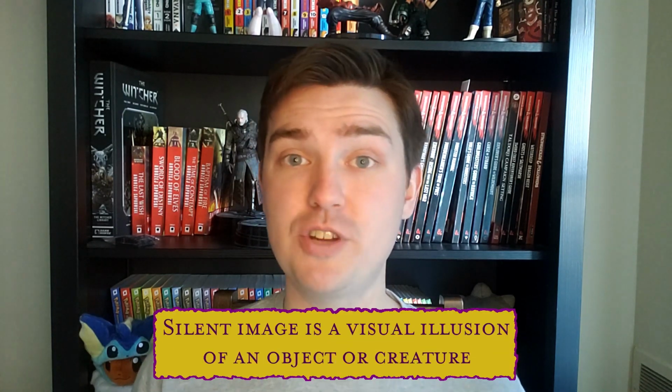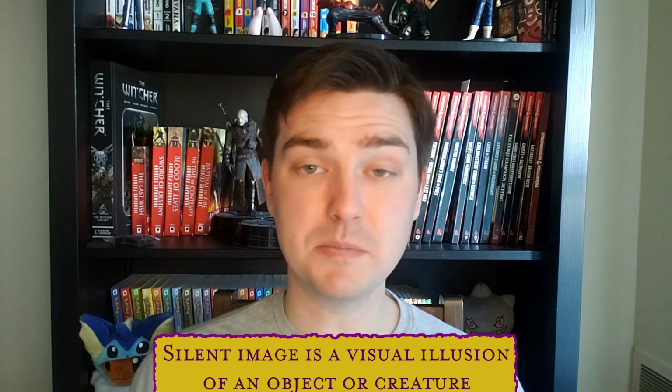Next up is the first level spell, Silent Image, which is basically just a beefed up version of the visual option for Minor Illusion. It can be bigger and it can be objects or creatures this time. This means that you can have that basic movement and anything you create will look alive, which is really helpful.